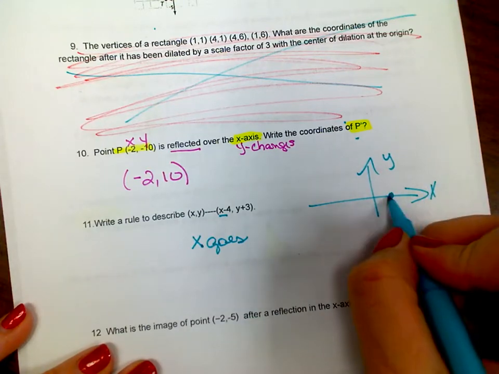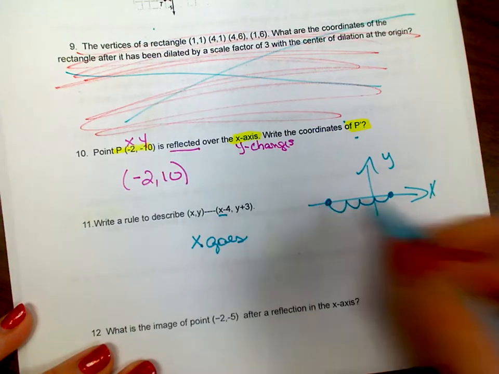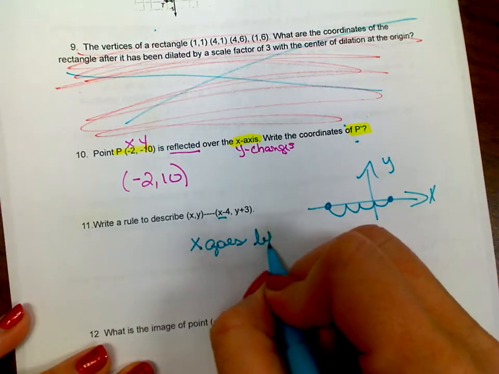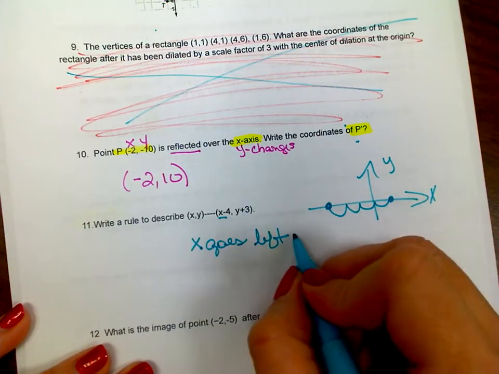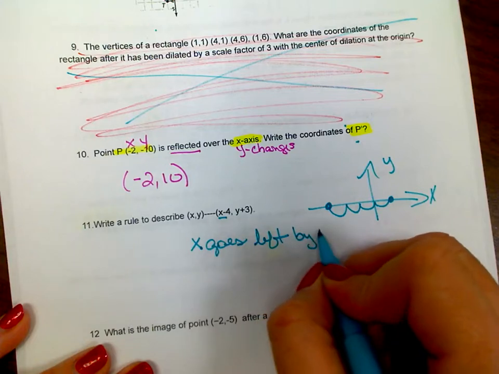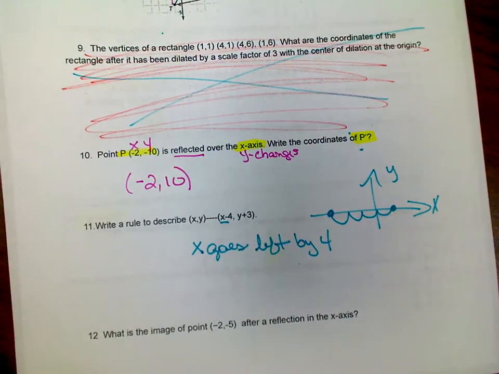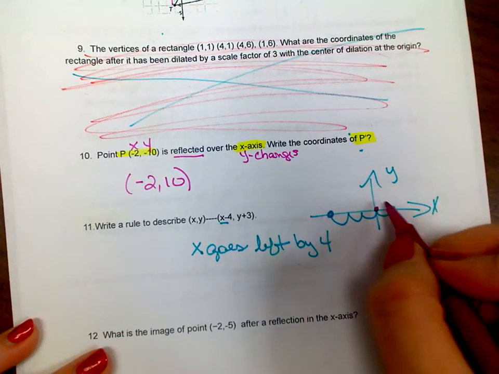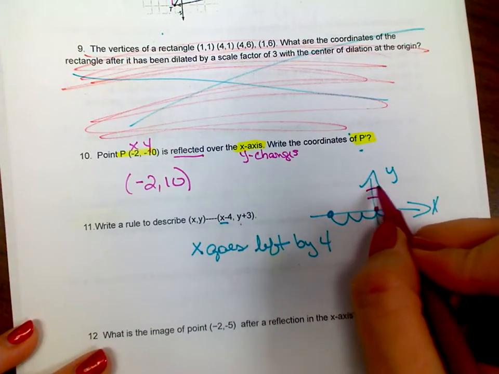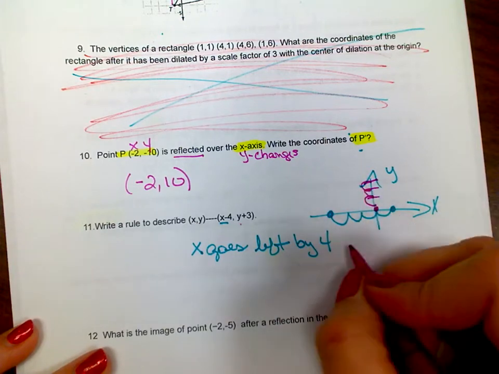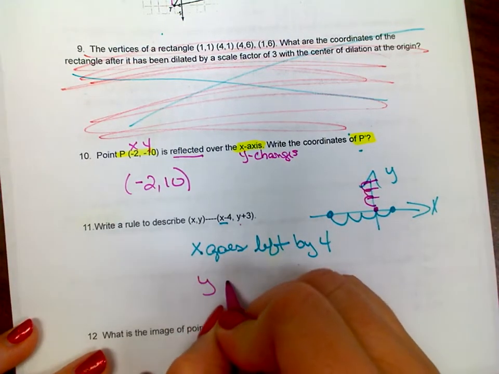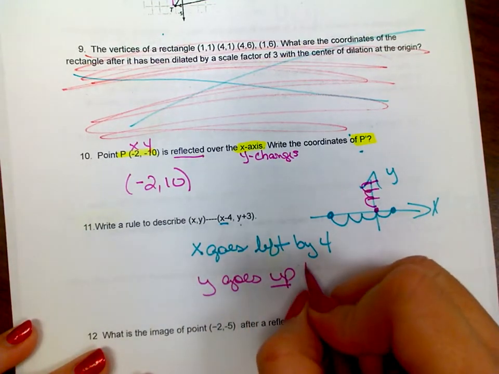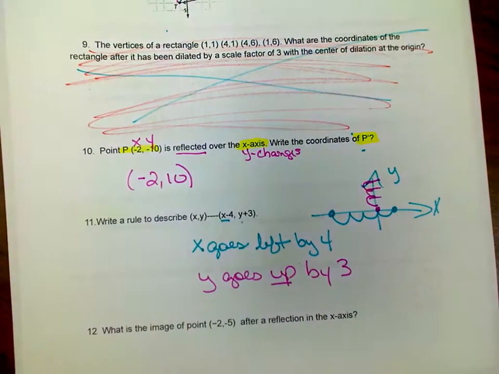And if I go minus 4, what did I do? X went left by 4. And then your y, if we have a y here, and it goes up 3, we added up by 3 because we added to it.